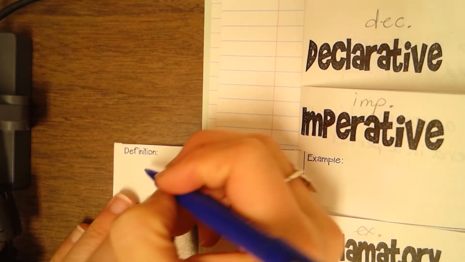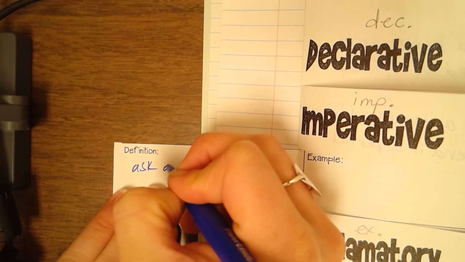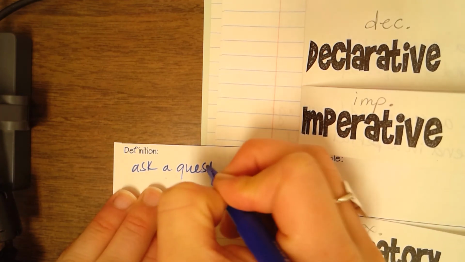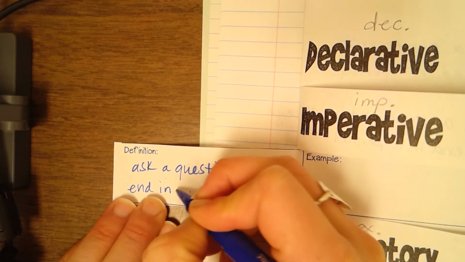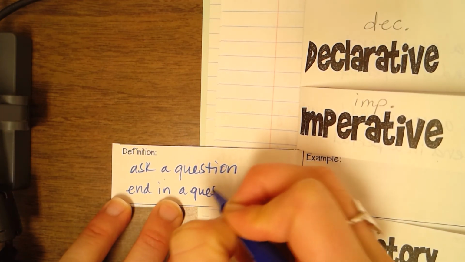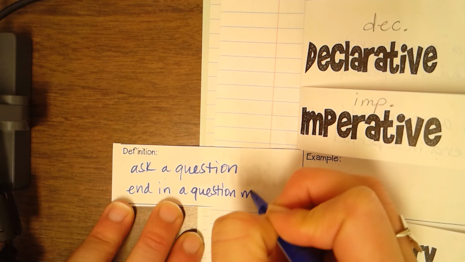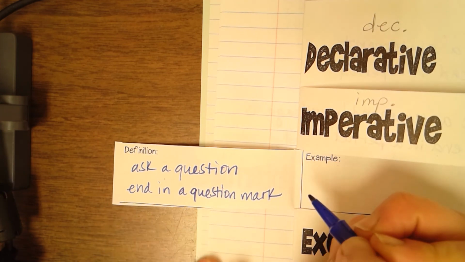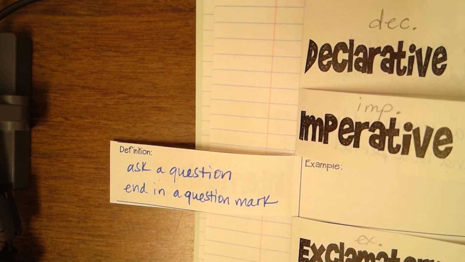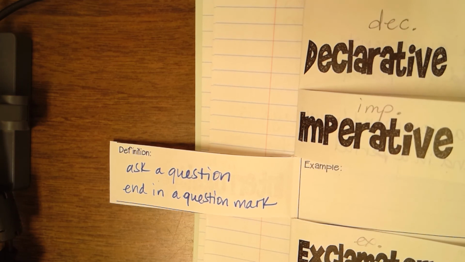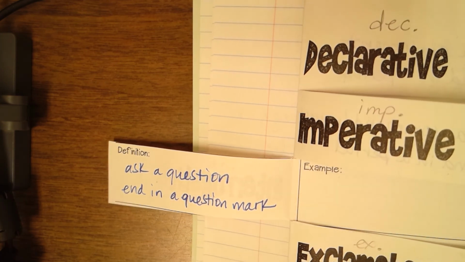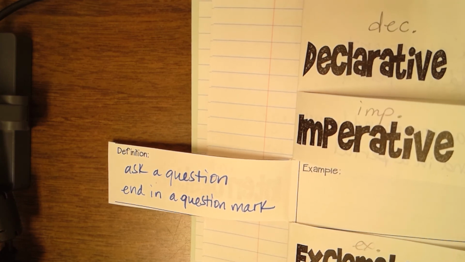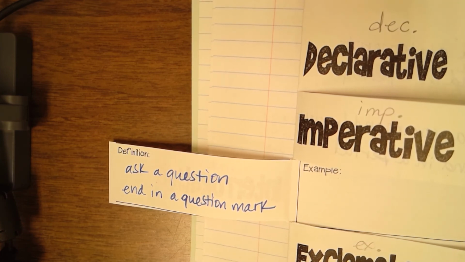These ask a question, as you probably know. And they end in a question mark. So they're called interrogative or interrogative. You may hear it pronounced either way. The root word of that type of sentence is to interrogate.